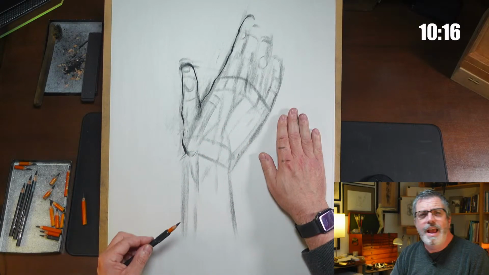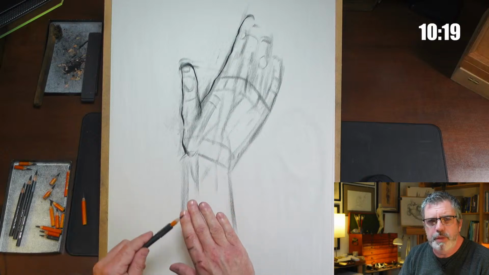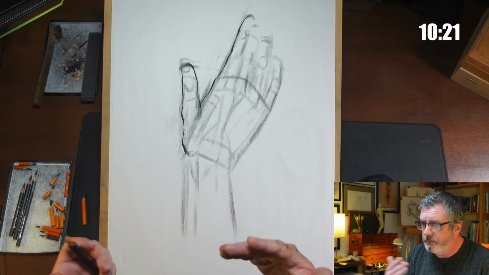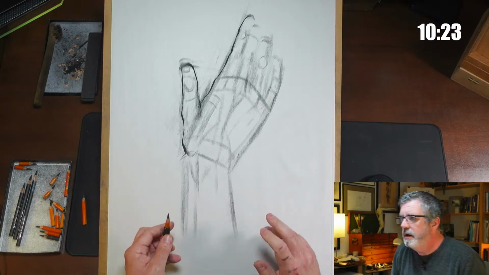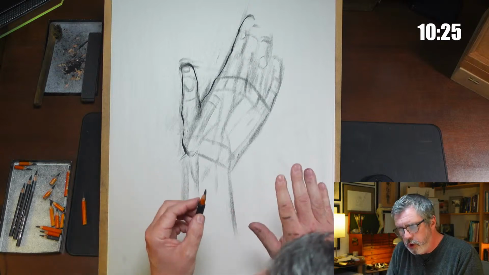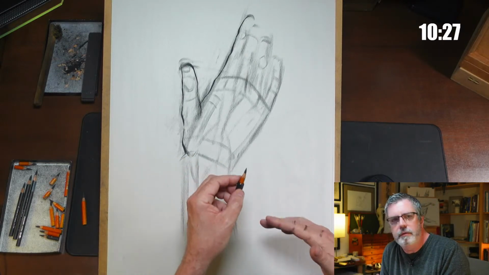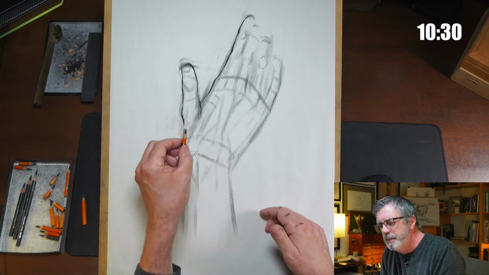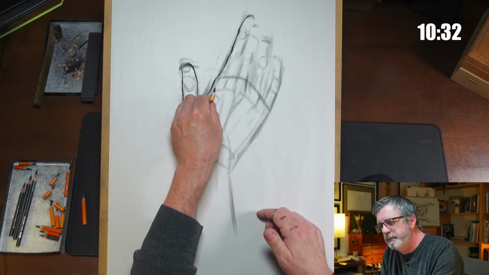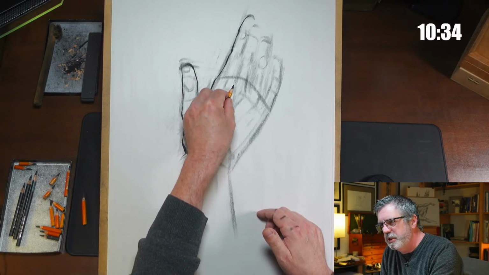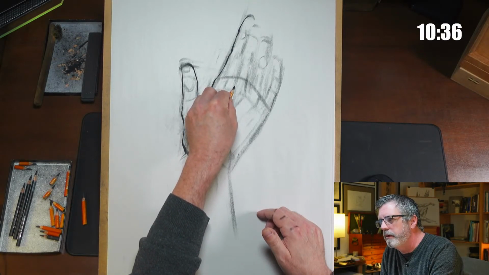And this is the thing: the proportion of people's fingers differs from person to person. So you can use your own hand as a quick guide, but ultimately you want to be checking the model, double checking, and making sure that you're on point.